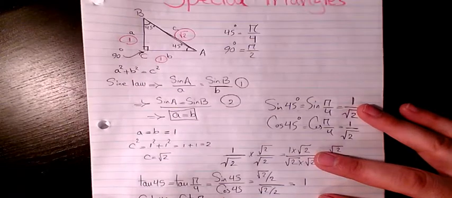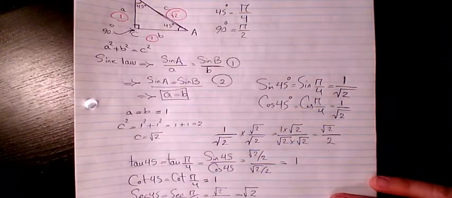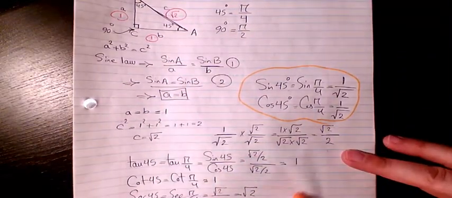So all these numbers belong to one of the special triangles.